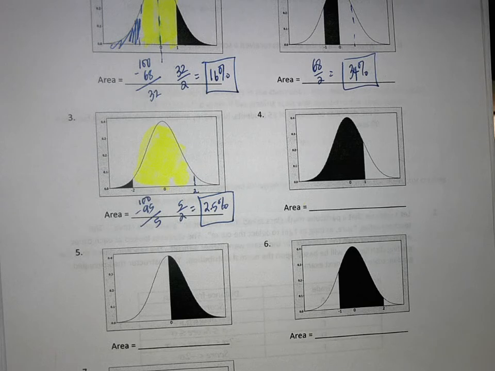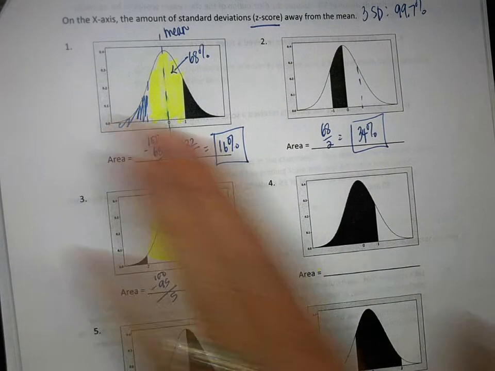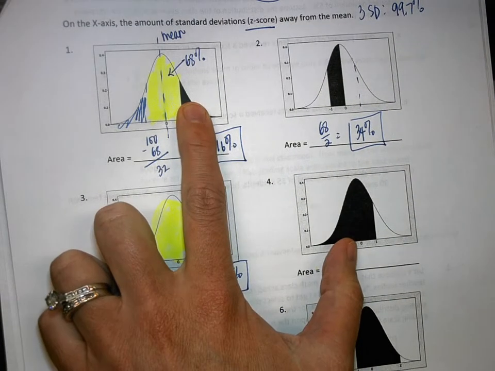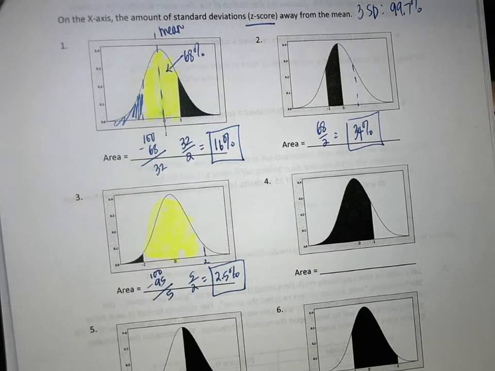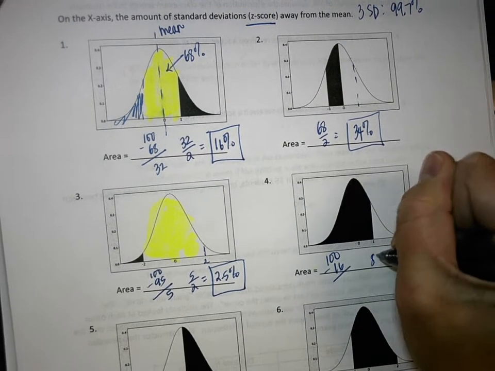16. So do you see how 1 and 4 are opposite graphs? And so this is 16. This one is 84%. You do 100 minus 16 and get 84%.